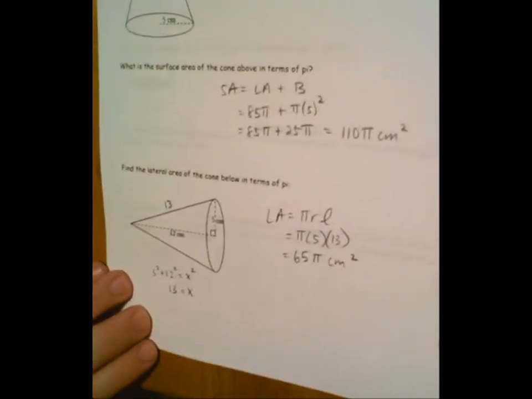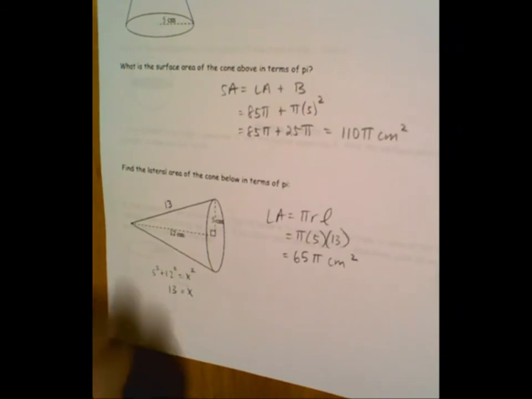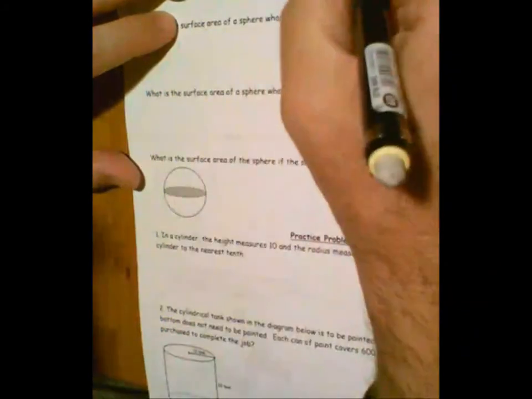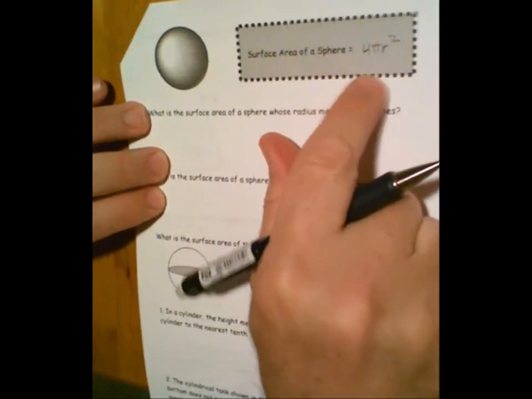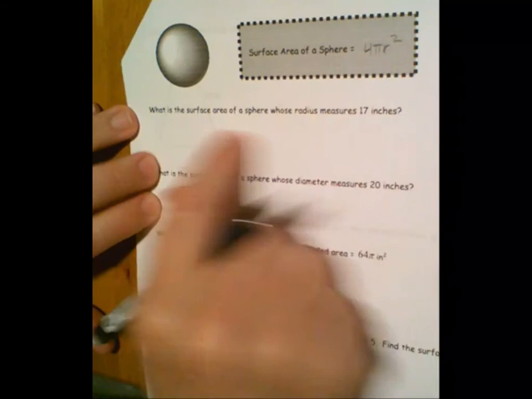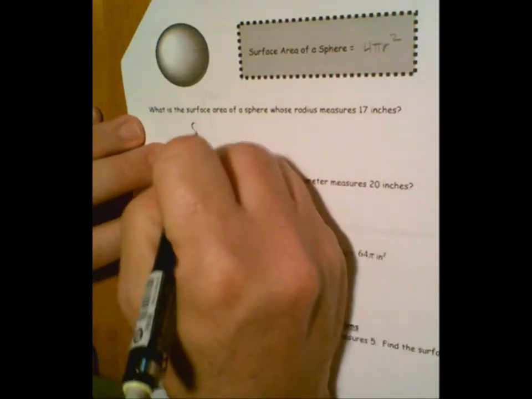Okay, so now we have that. And we have one page left. The surface area of a sphere. The surface area of a sphere is 4 pi r squared. What is the surface area of a sphere whose radius measures 17?